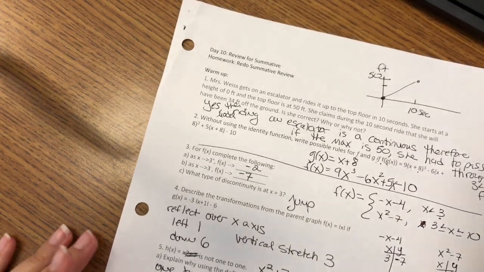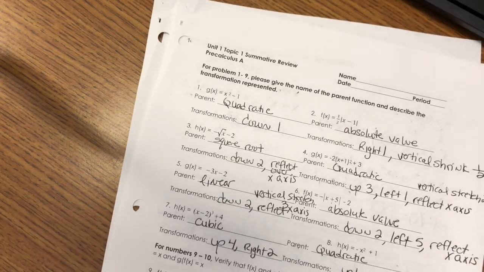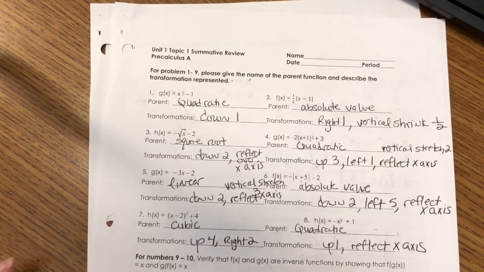So for your test, you have to make sure you can do all of this test review material completely on your own and confidently in order to be ready for the unit test. Happy studying.